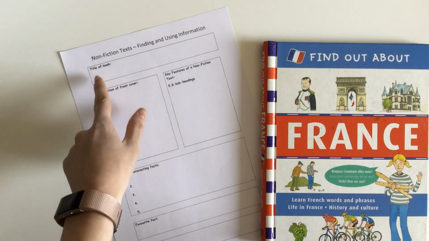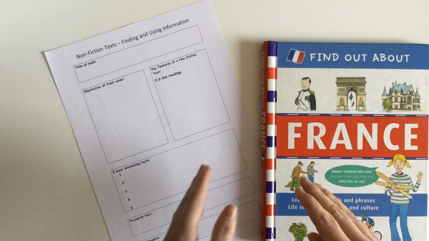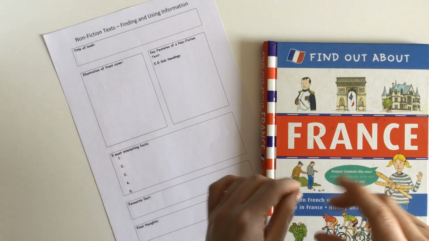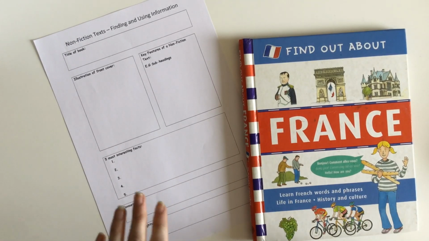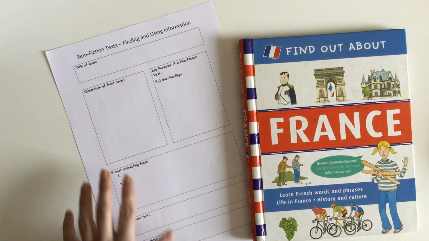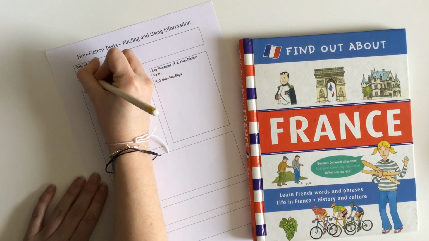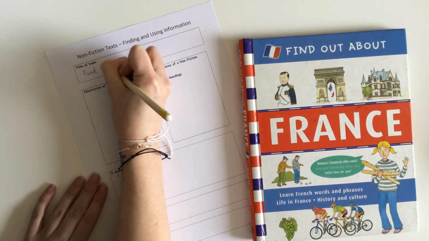Just try and copy out the titles into your literacy jotter, or you can do your own mind map if you want to. This is just a guide, a little bit of a help to get you picking out those information bits that we want from your non-fiction texts so that you can find and use the information later. Title of the book, nice and straightforward, Find Out About France. I'm going to write it nice and neatly in this box.